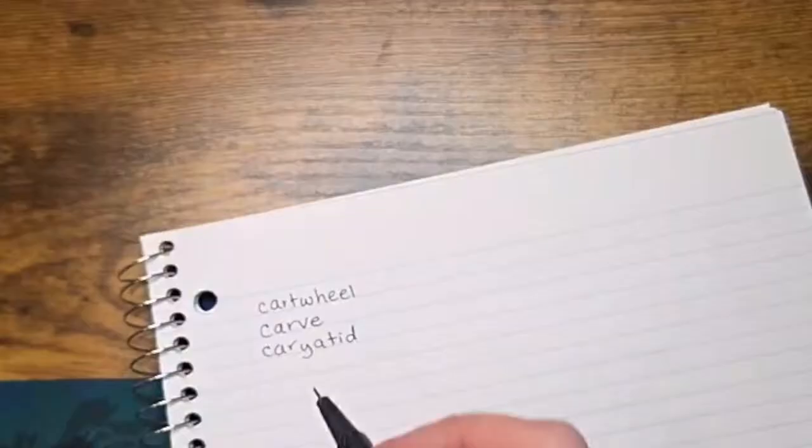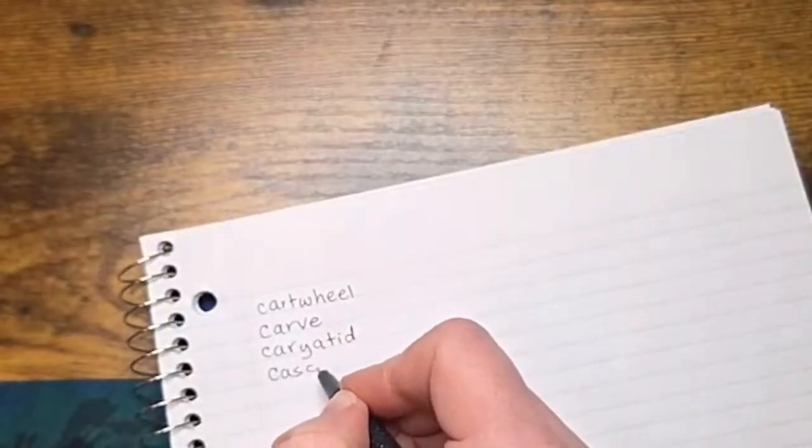It is an architectural term, so I'm not sure how you pronounce that one. Caryatid? That's my best guess. Then we're going to go with cascade.